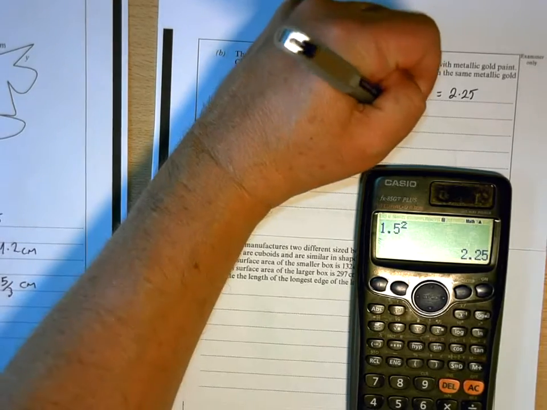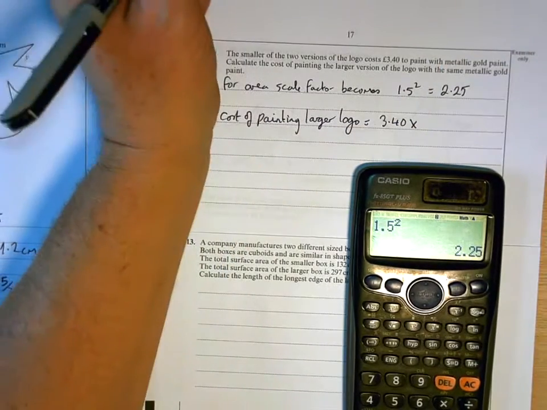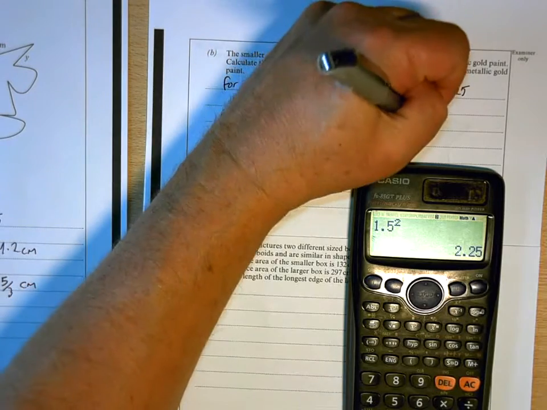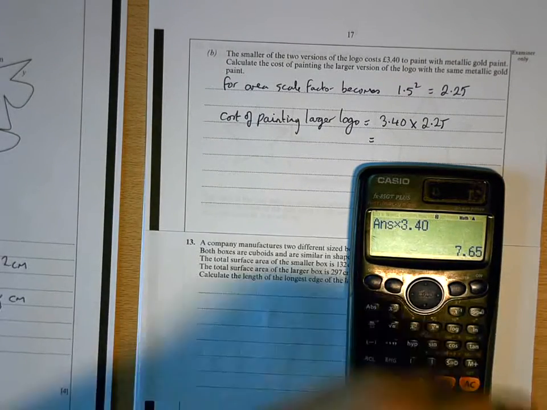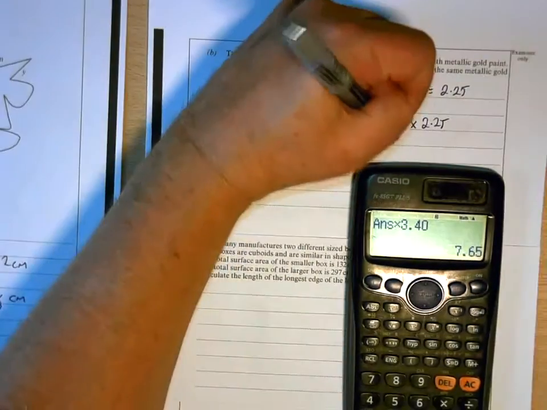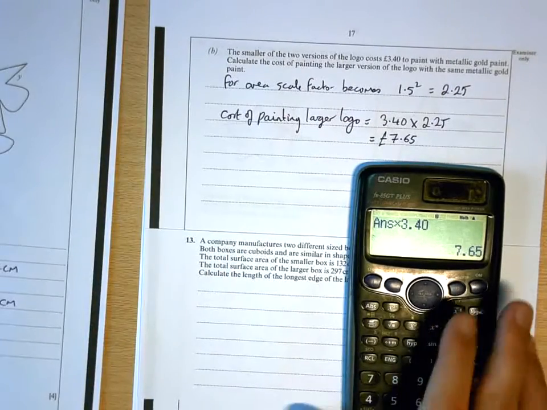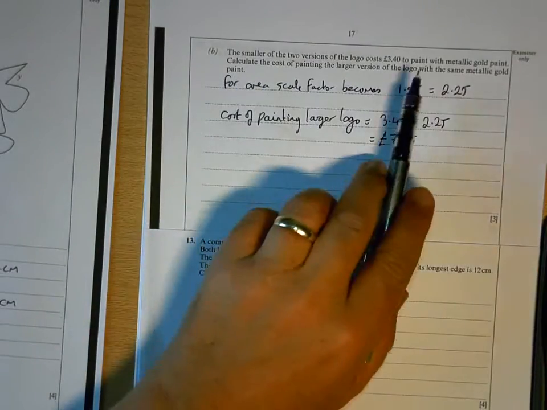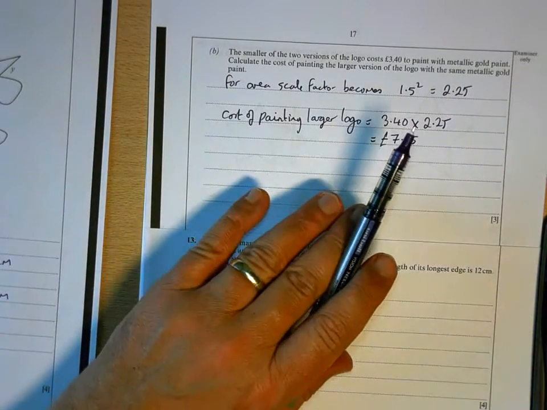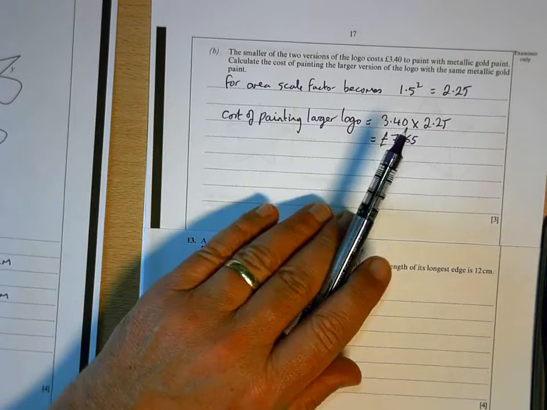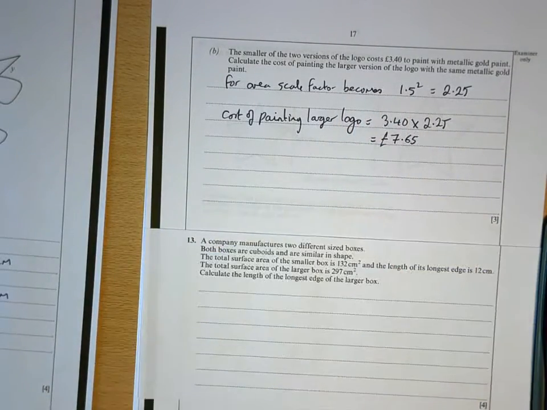So it'll be £3.40 times our squared scale factor, £7.65. Okay, so the important thing to recognize there is that if you're painting, you're covering a surface. If you're covering a surface, you're working with areas, not lengths. And as I said at the start, that means that you've got to square the scale factor, whatever the scale factor of the sides is.